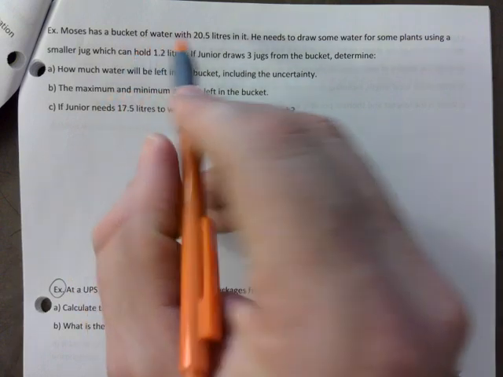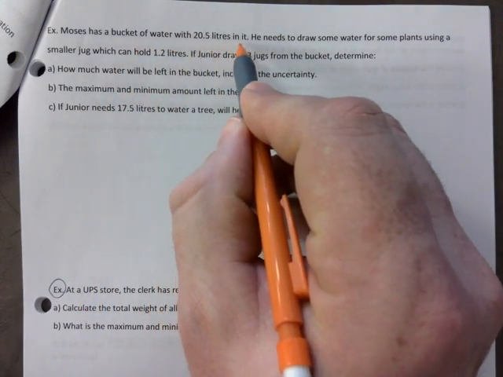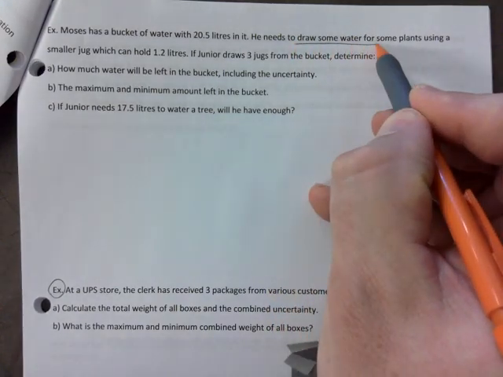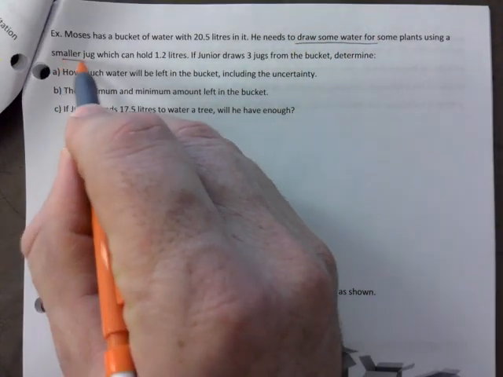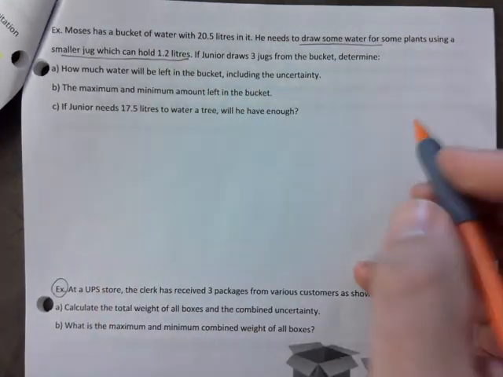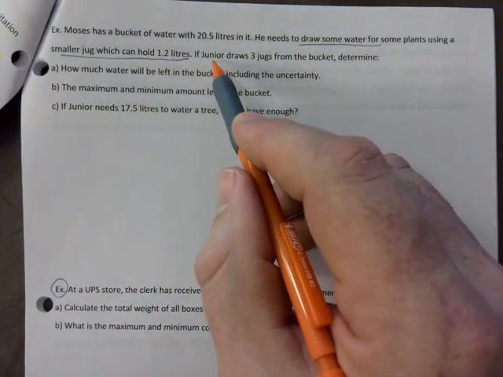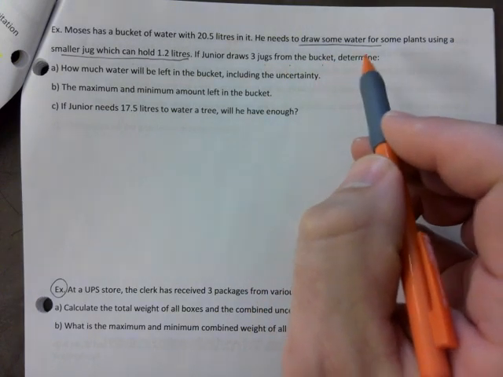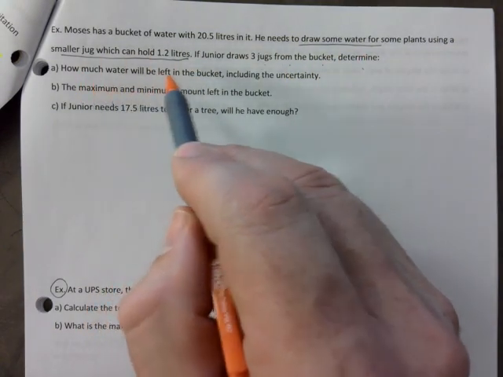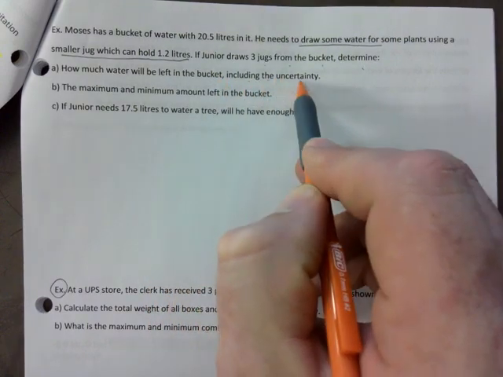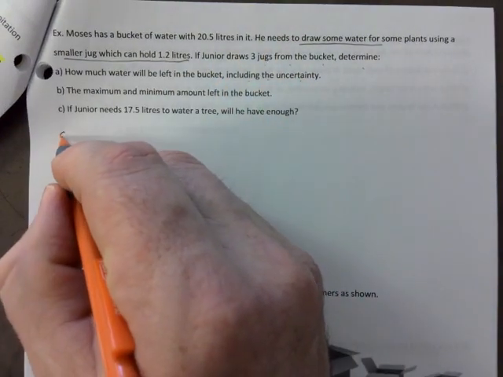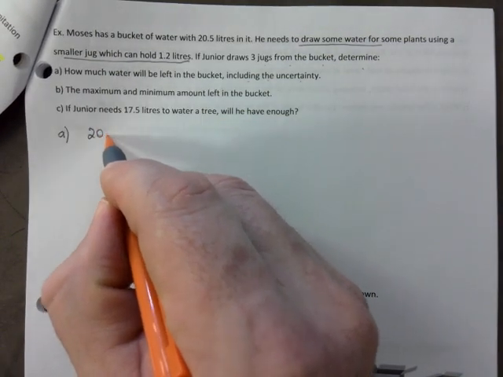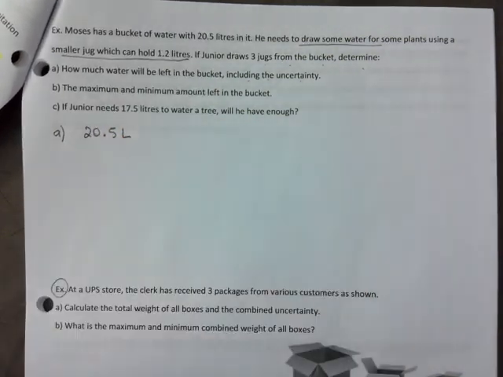Moses has a bucket of water with 20.5 liters in it. This is on page 26. He needs to draw some water with a smaller jug, which can hold 1.2 liters. If Junior draws 3 jugs from the bucket, determine how much water will be left in the bucket, including the uncertainty. Okay, pay attention to this part. What is our bucket of water? This many liters, correct?